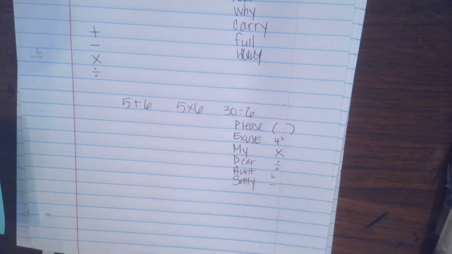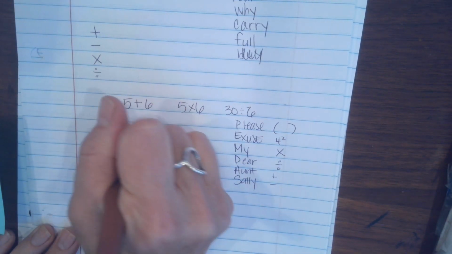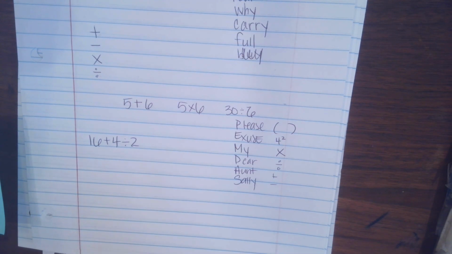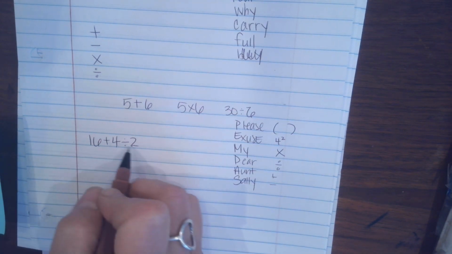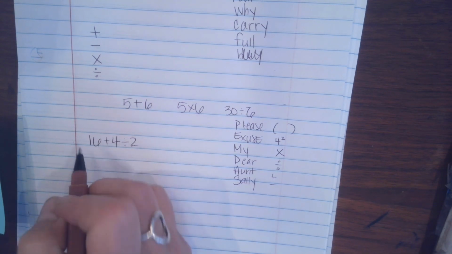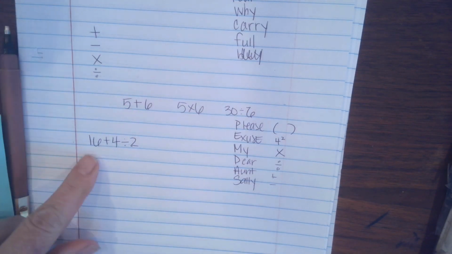So they might give you a problem like 16 plus 4 divided by 2. In English, we read from left to right. So in math, we think, and up until now, we've done our problems left to right as well.